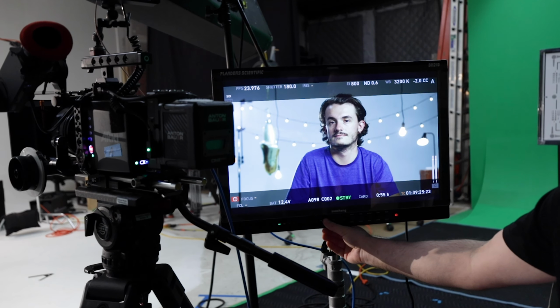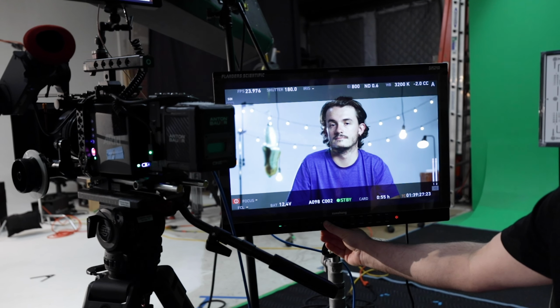Okay, now to create that anamorphic look with the spherical lenses, we're gonna later put a letterbox mask on. So what sometimes helps me is putting that mask on my monitor so I know how it's gonna be framed up later when I'm in post.